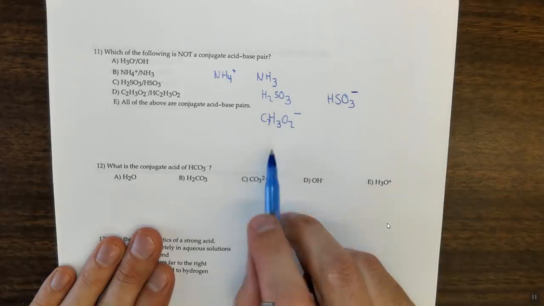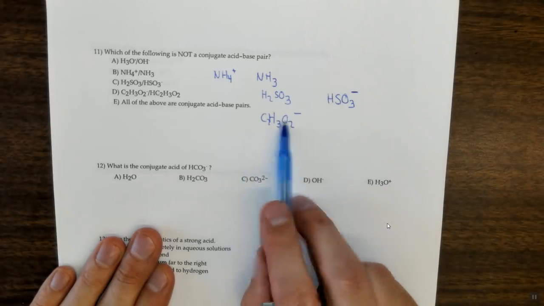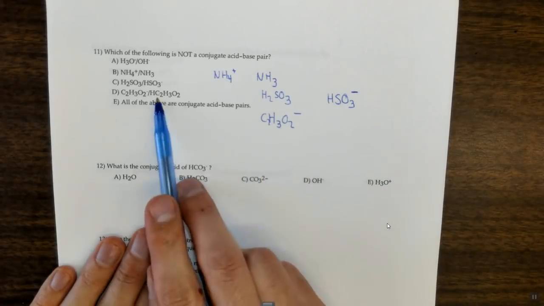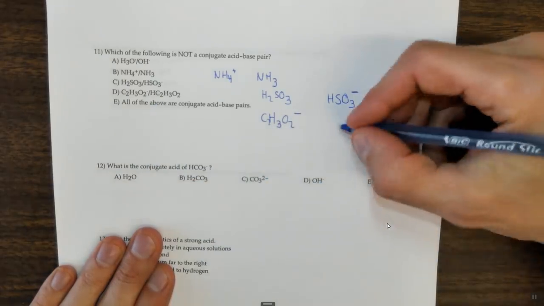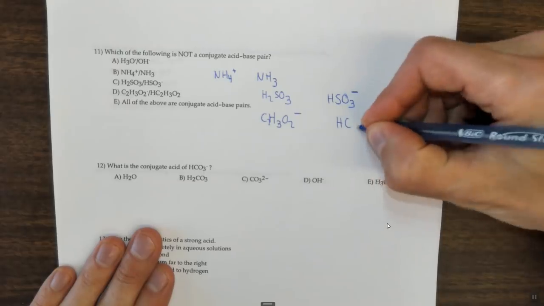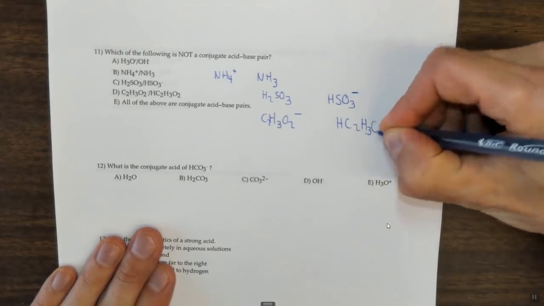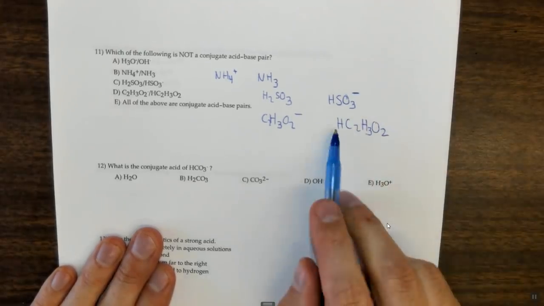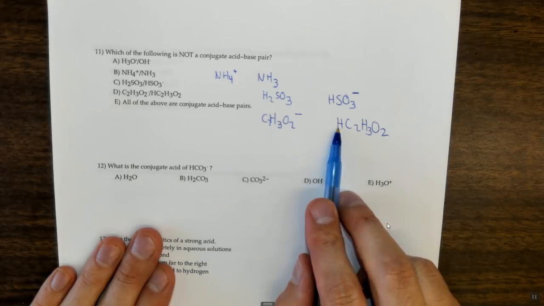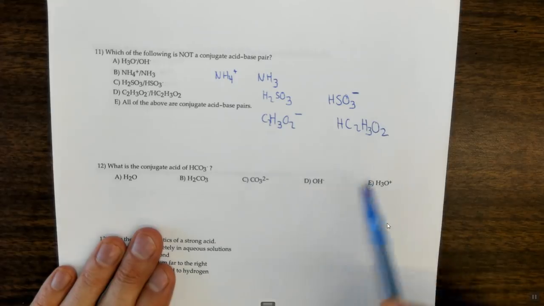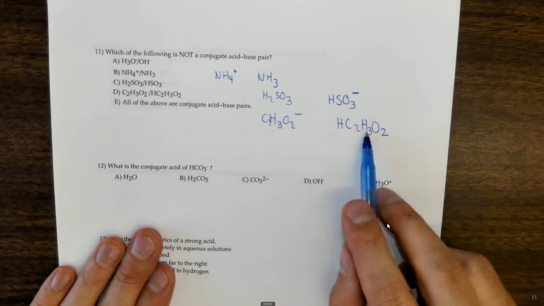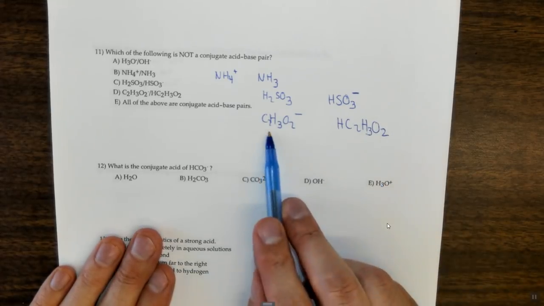Now if this loses a proton, this one doesn't have a proton to lose. In this case, this is the conjugate base and it wants the acid. So we get HC2H3O2 because this has one additional proton here, and it also went from minus to neutral, so it gained an H plus. So in this case, this is the acid and this is the conjugate base.